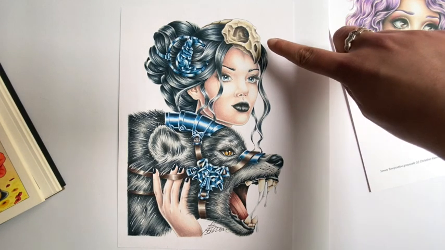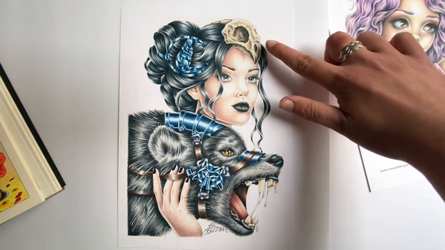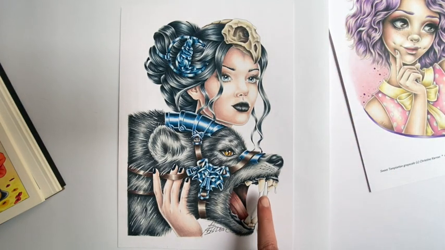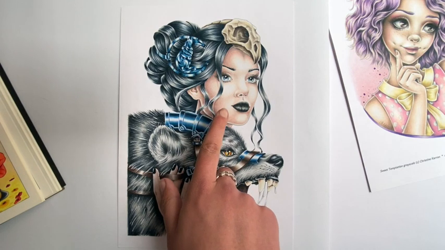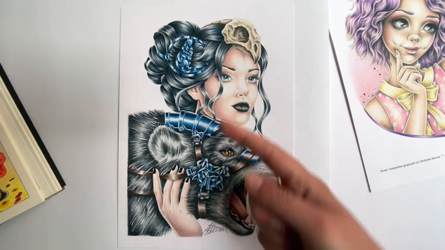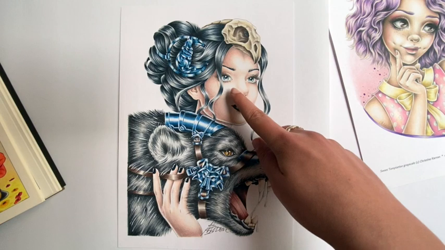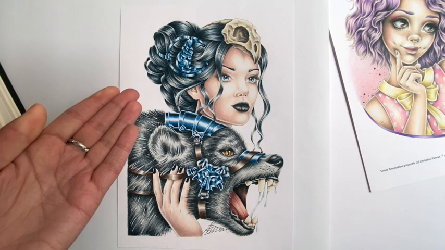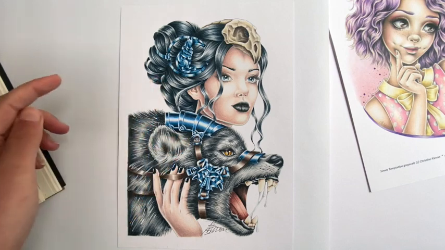If you look, the brown off-white of the skull is matched by the teeth of the wolf. These sort of reds and browns in the mouth, more or less very similar to the skin tone. The blue is on the metal here, and her eyes are also blue. Her hair is black with blue highlights.